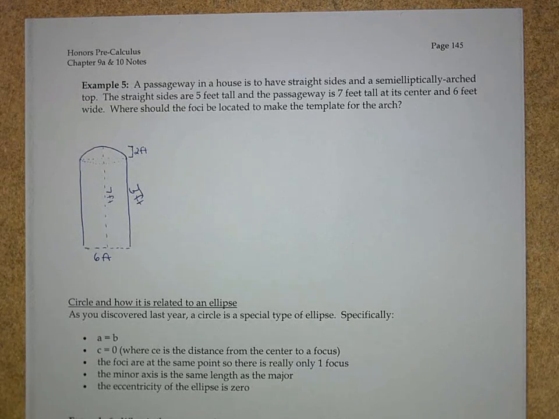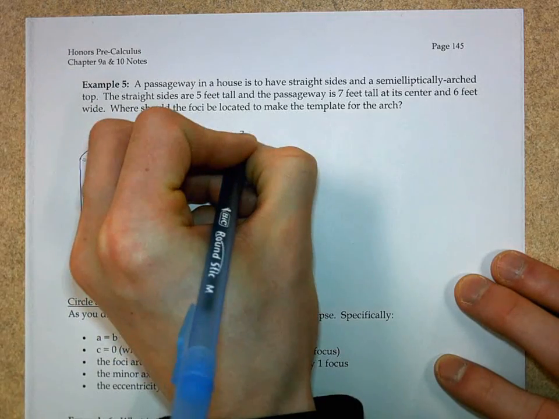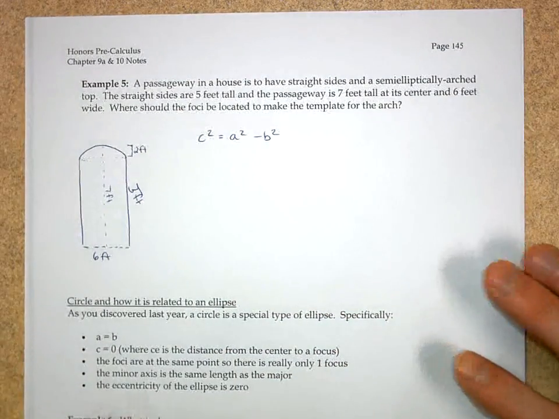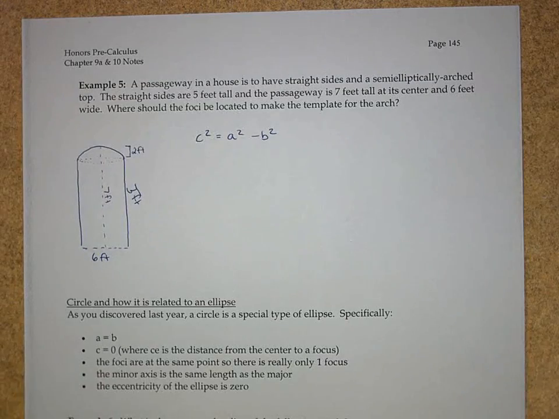My goal then is to figure out where the foci for this template of the ellipse would be placed so that we can make this arch. The foci lie on the major axis, and they're a set distance away from the center. In fact, it's the C value from the center of the ellipse outward on the major axis. So in order to do that, I need to find my C values. For foci, C squared equals A squared minus B squared. But just looking at that picture, I don't have all the information yet.